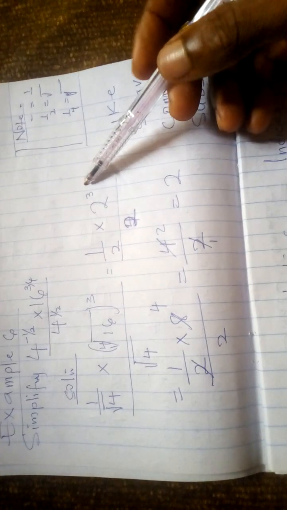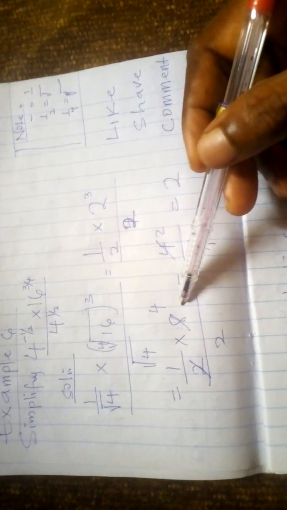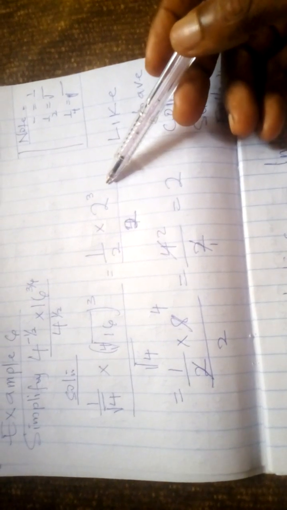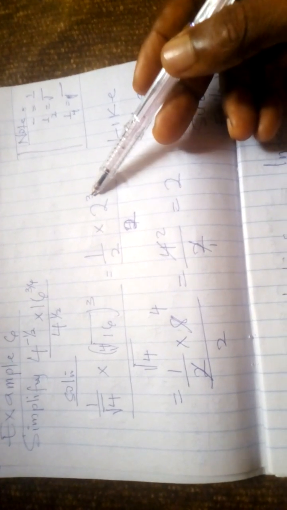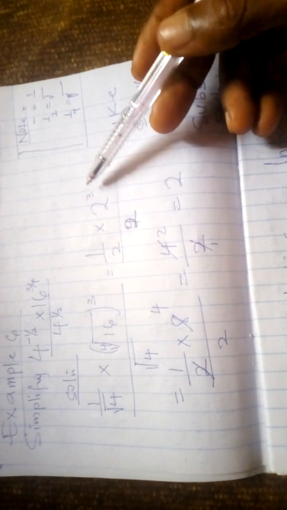Perfect. Now, raised to the power of 3. So 2 raised to the power 3 will give us what? 8. Remember, 2 raised to the power 3 does not mean 2 times 3. It means 2 in 3 places. That means 2 times 2 times 2.